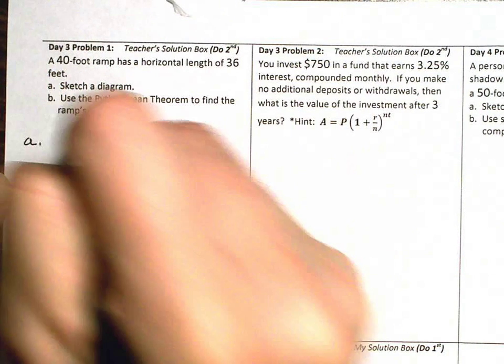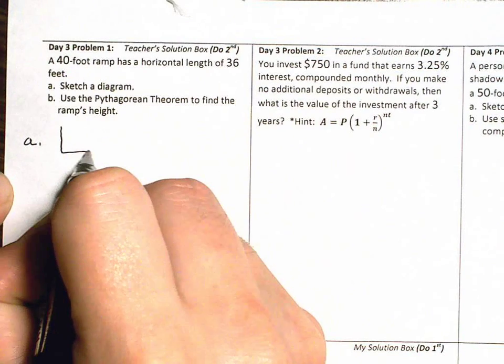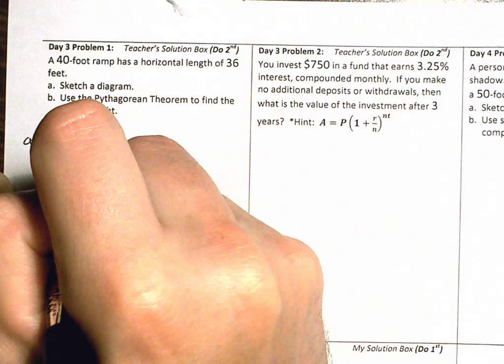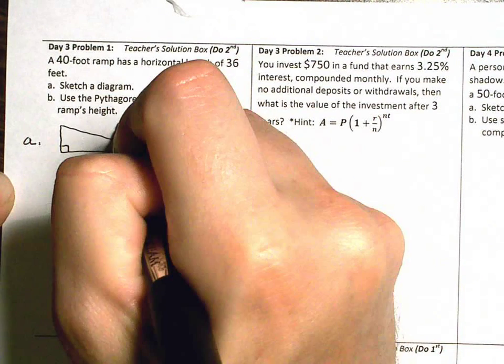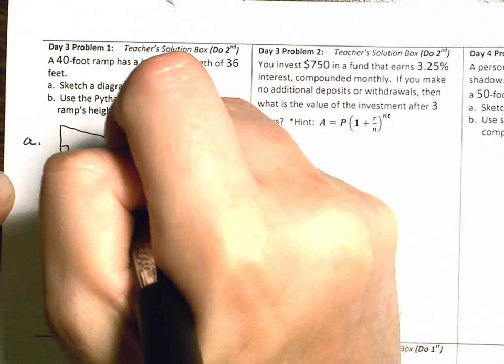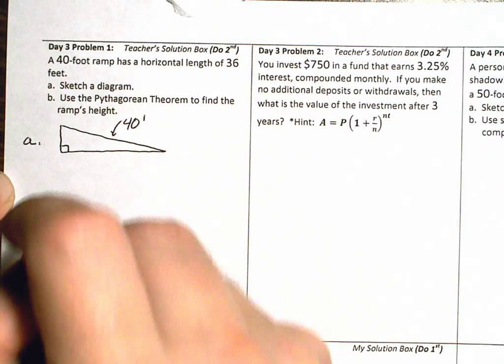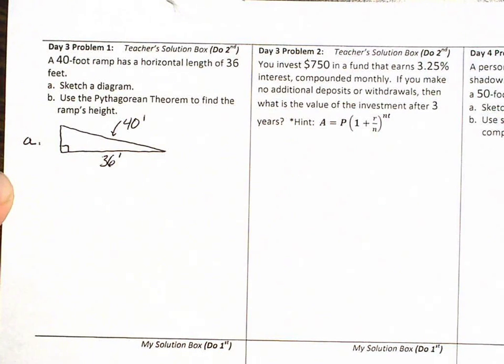So question A, we want a side view of a ramp that might look like a right triangle like this, where there's a 90-degree angle in that corner. Now we're told that it's the ramp that's 40 feet. That's this side of the right triangle, 40 feet. And that it has a horizontal length of 36 feet. And so that's this side of the right triangle.